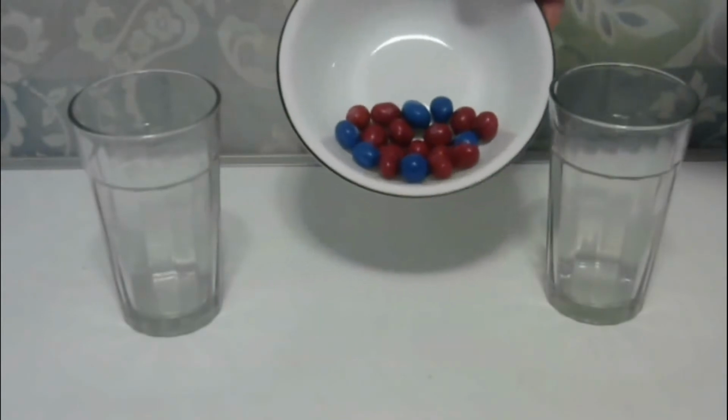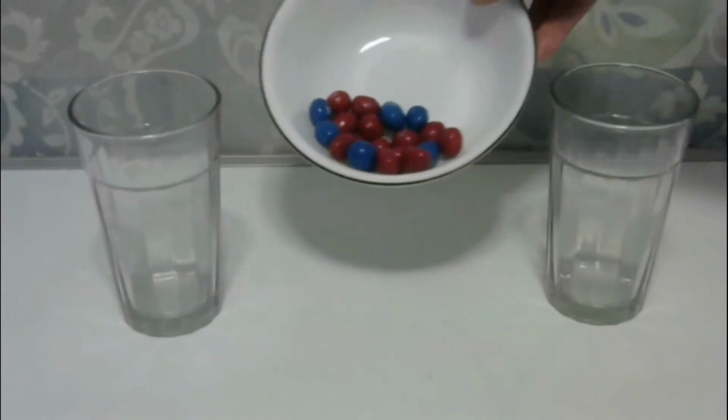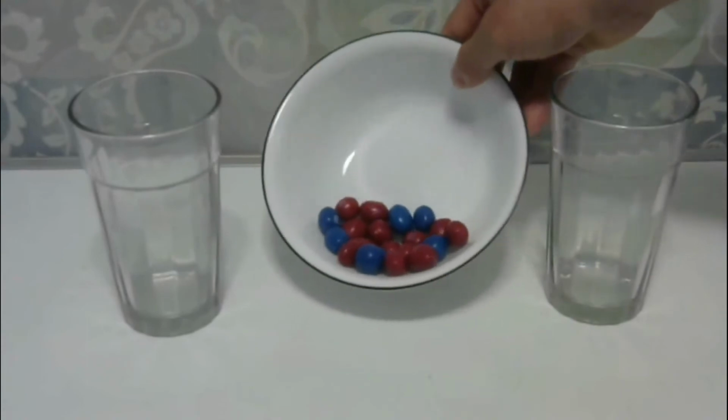Does this look like 65% acid to you? Does this look like roughly 65% of what you see here is red?